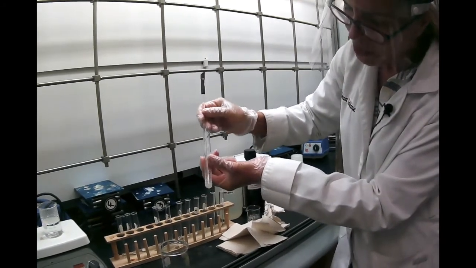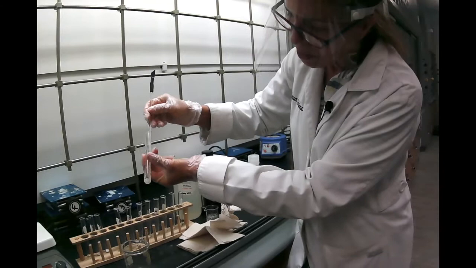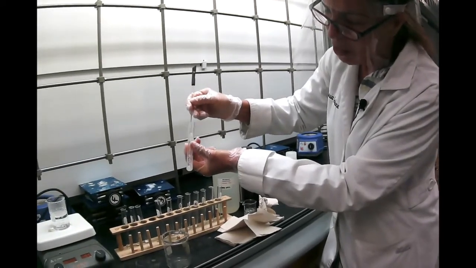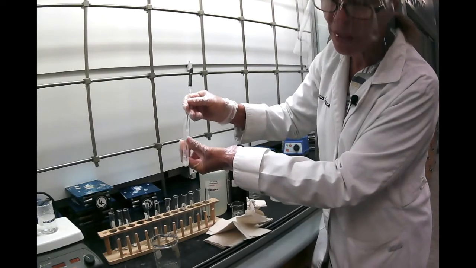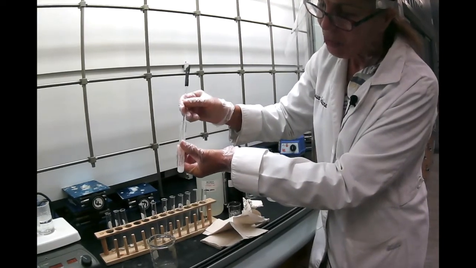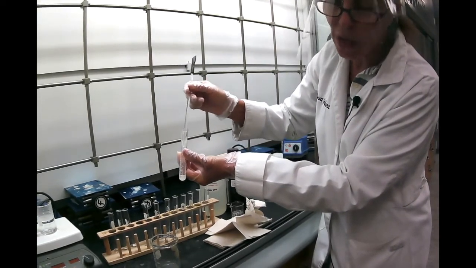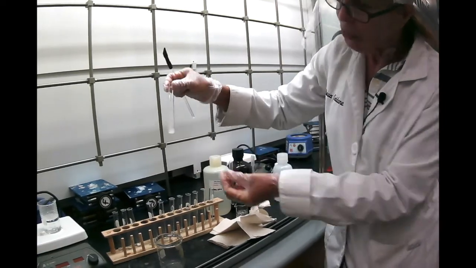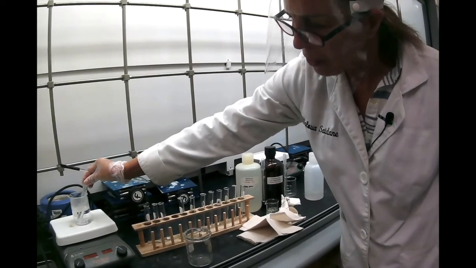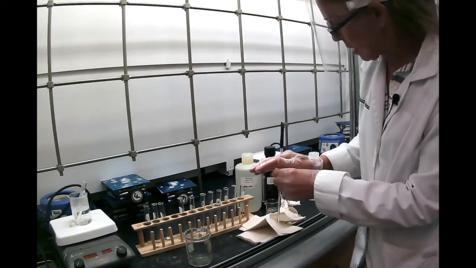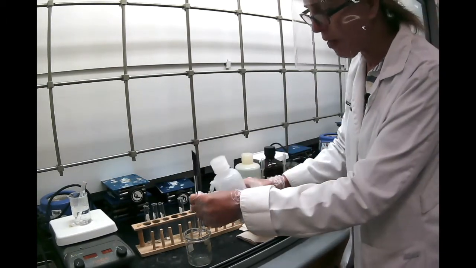If you look at the structure of naphthalene, it's a completely non-polar substance, so it's obvious that it will be hard for naphthalene to dissolve in water. So if it doesn't dissolve, put it in hot water and wait and see if it dissolves eventually.